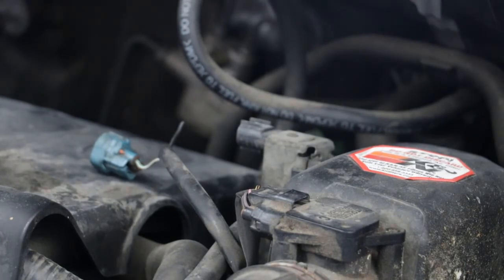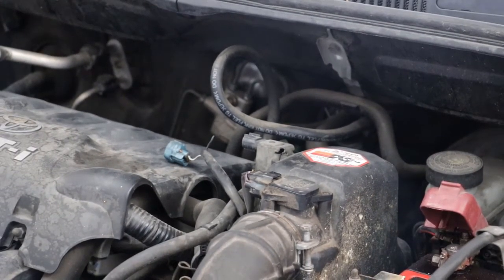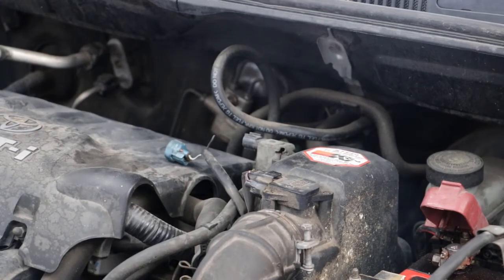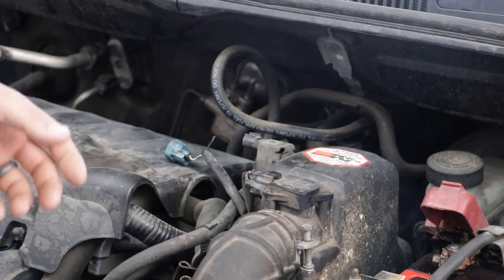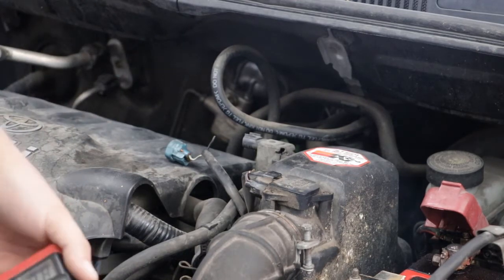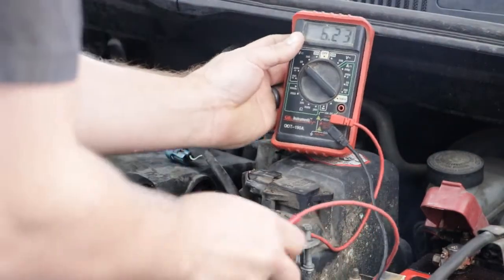So obviously we're going to need a new connector 100% for this. So that is one problem. And for sure, reason why the solenoid isn't working, but we're still going to take it off and test the solenoid. I am still going to test the voltage to it, and I'm going to check the wires here. So what I'm going to do is go ahead and check right now, and I don't know if you guys can see that. Let me see if I can get a good zoom in on this.